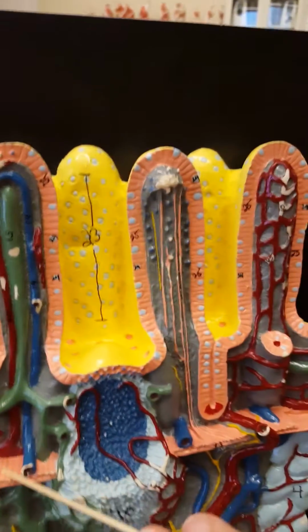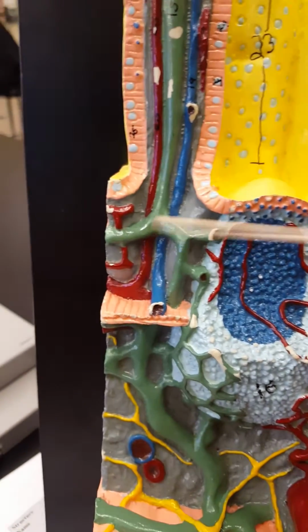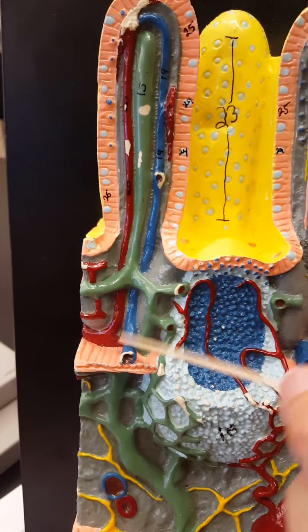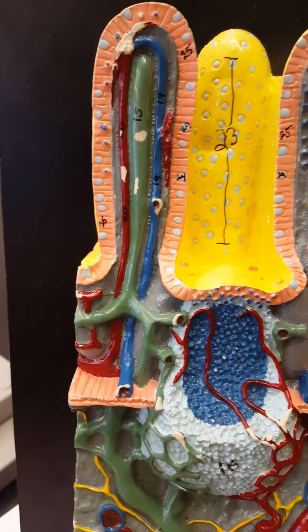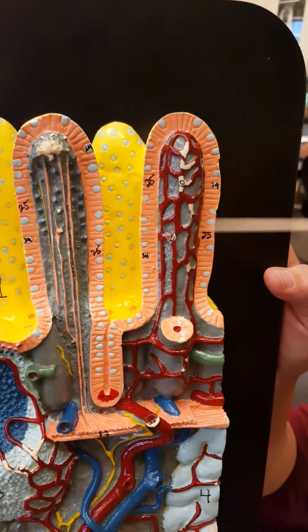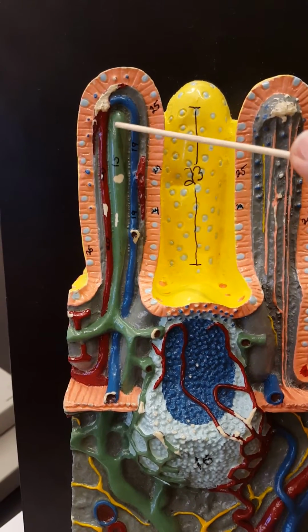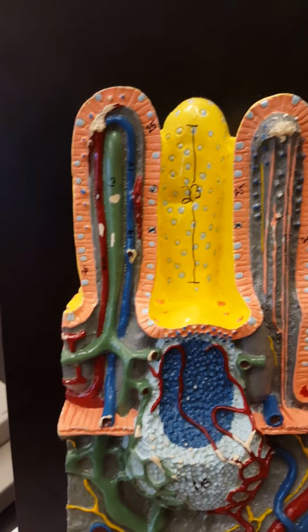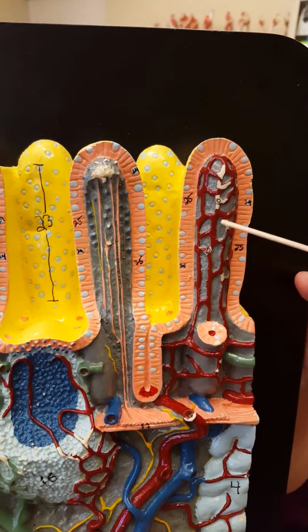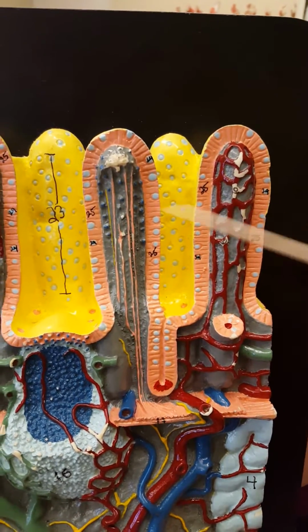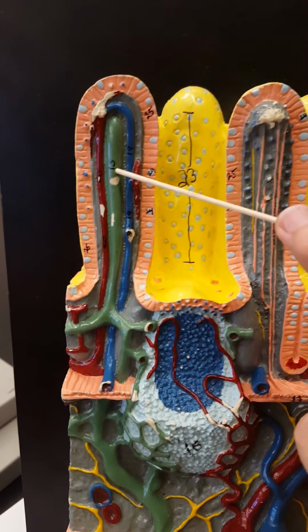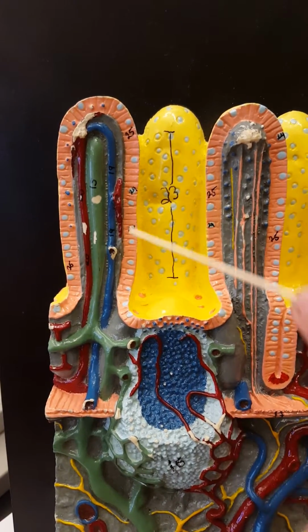And in the villi, you see arterioles going in and venules coming out, and in the villi, you've got capillaries, especially over here. And right in the center, you've got this green capillary. This is a lymph capillary. It's called the lacteal. And so the blood capillaries are going to absorb the sugar and the protein, and the lymph capillary is going to absorb the fat in our diet.